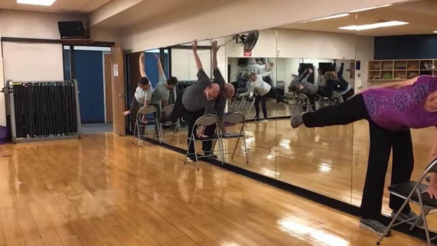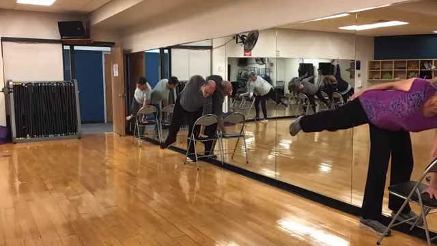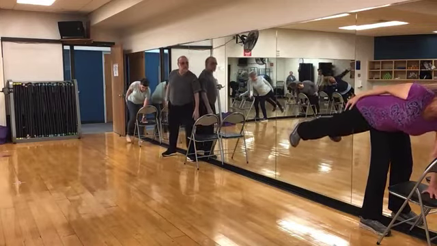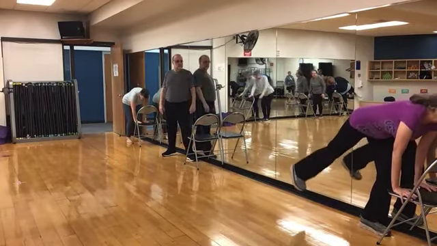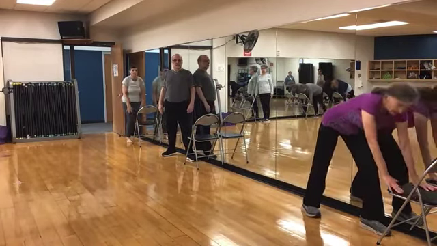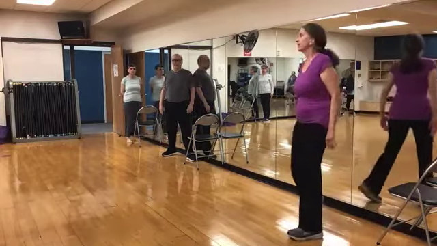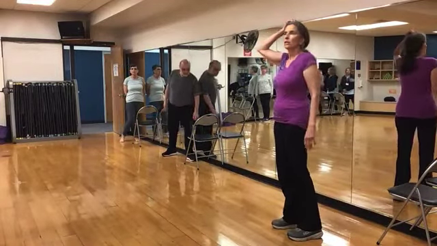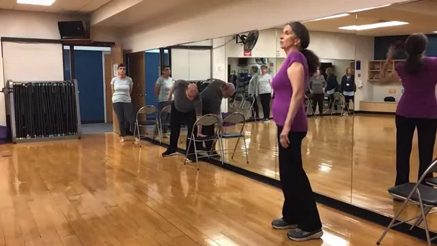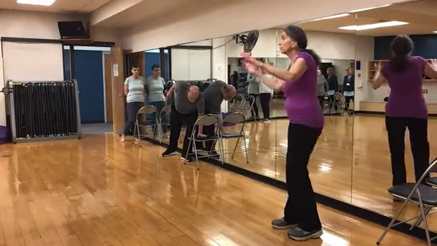Okay, release the arm. I like to sort of turn my body so it looks down at the floor, and then put my hands on the chair and come out that way. So if this bothers your back, don't do it. There's another way to do this.